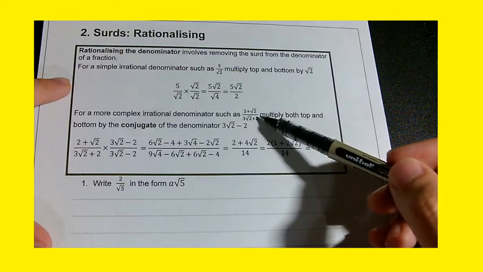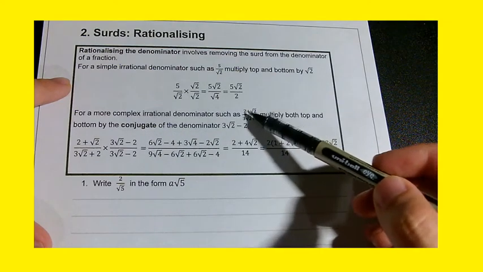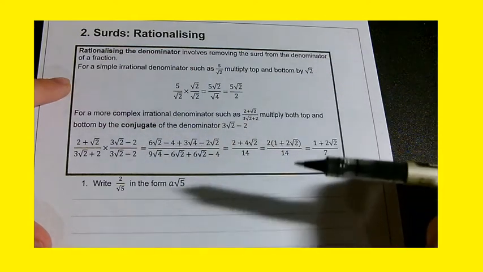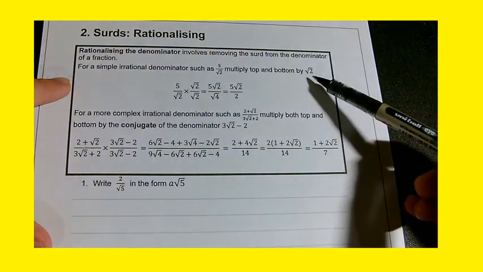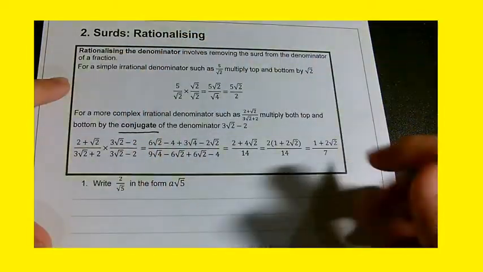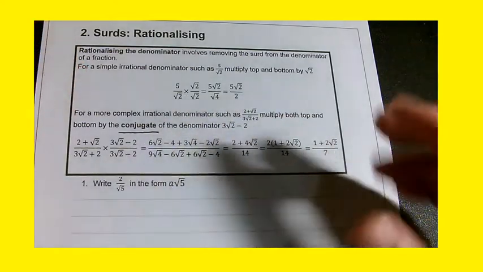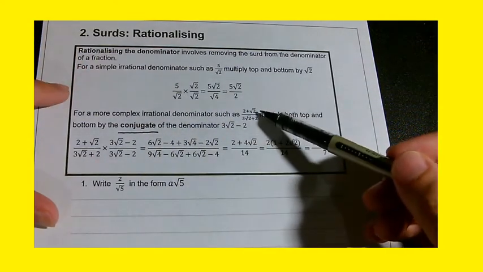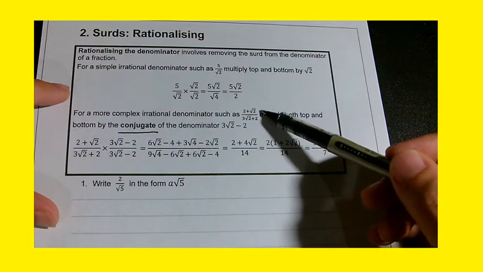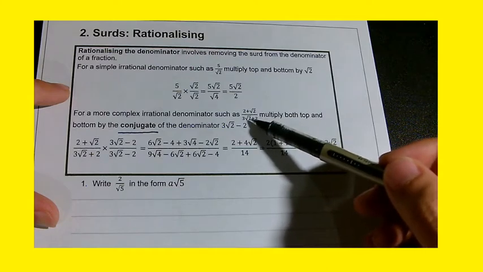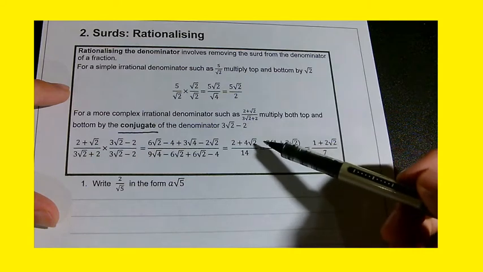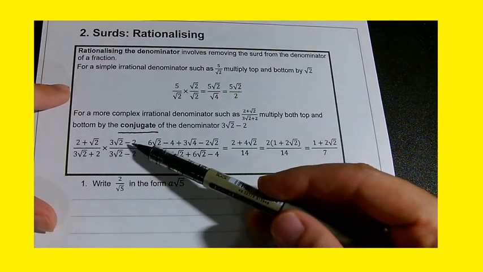But if you've got something a bit more challenging, where we've got plus and minus signs, then we will still have to do the same skill. We'll still have to multiply top and bottom, but not just with the surd, but by the conjugate of the denominator. A conjugate basically means the opposite sign value of that denominator. In this example, you've got 2 plus root 2 over 3 root 2 plus 2. We're going to multiply top and bottom by the conjugate of this denominator, which looks the same, except the sign will change. So instead of a plus between the two numbers, you're going to have a minus. You can see this example here.